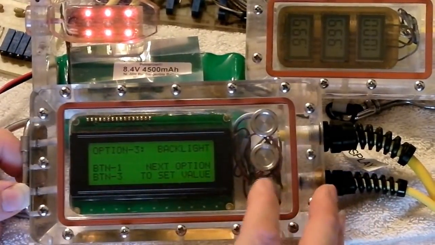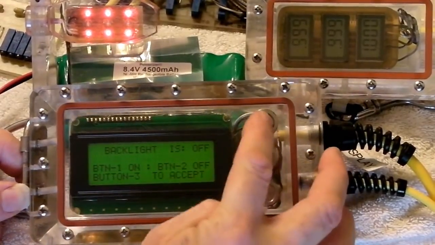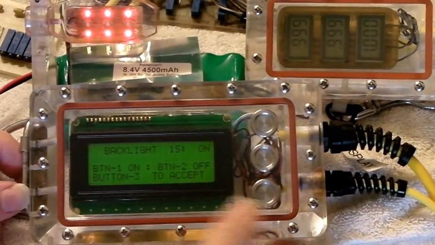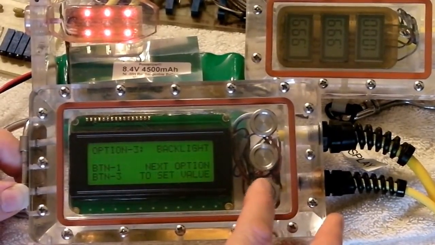Next item is backlight. Sometimes it's easier to see things or you want the backlight to stay on. It gives us the option to turn the backlight on the LCD display so that it stays on. We accept that.